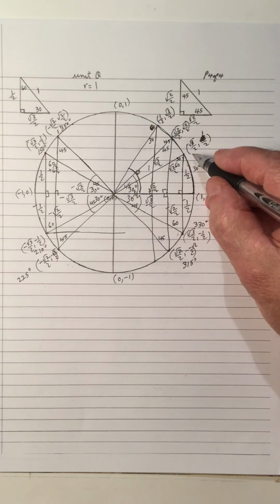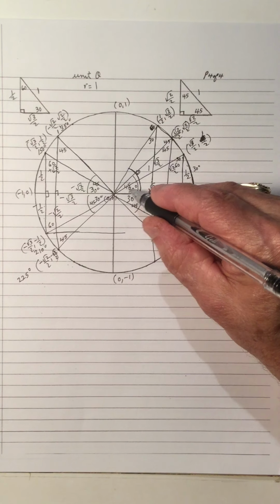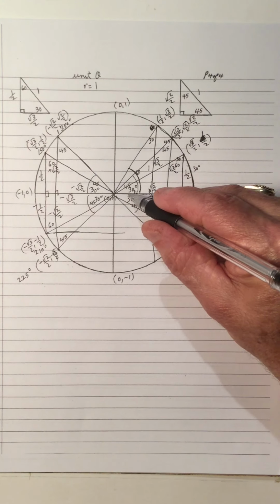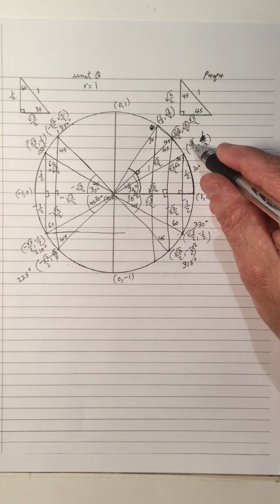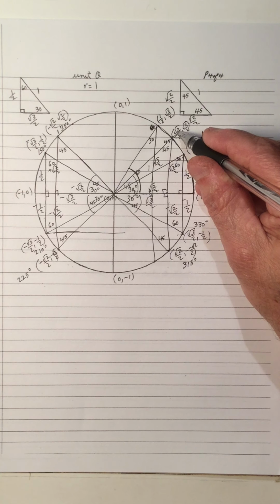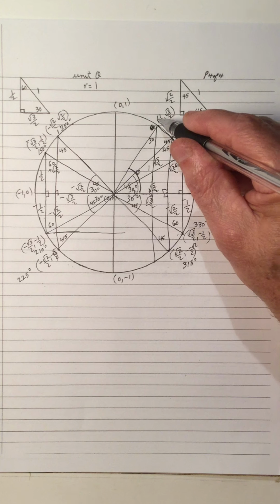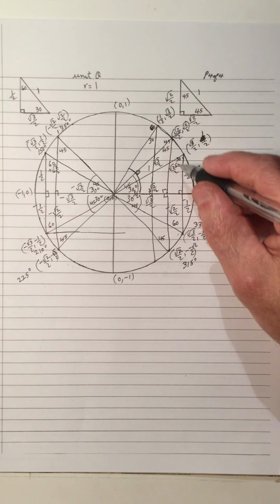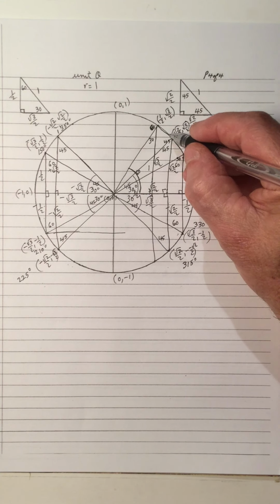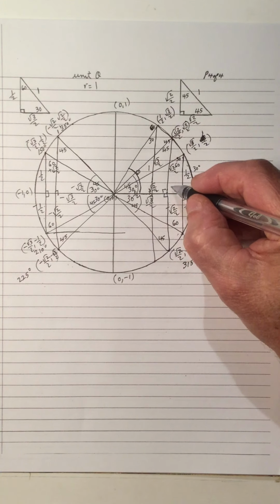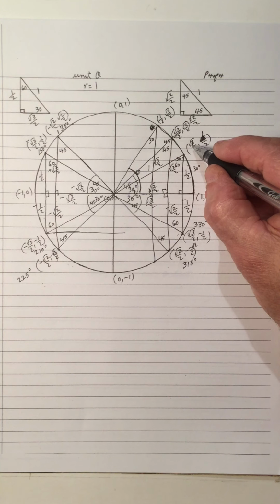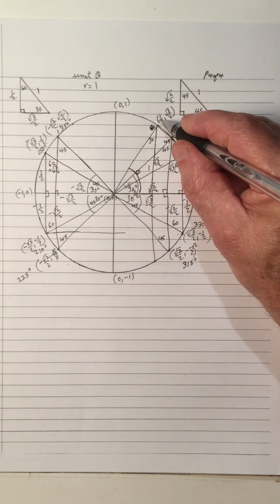And if you notice, because you got a 30 degree reference angle, the x value here is further over. So root 3 over 2 is around 0.86. Root 2 over 2 is around 0.7. Notice a half is 0.5. So as you rotate up here, the x value is going to decrease and the y value is going to increase. So it's a 0.86, 0.7, 0.5.